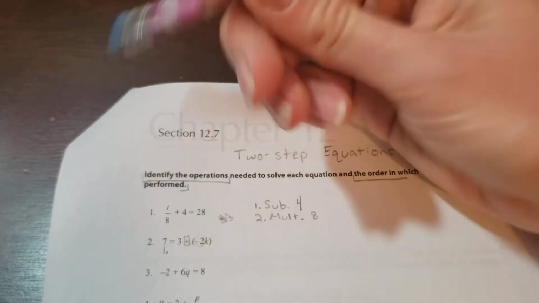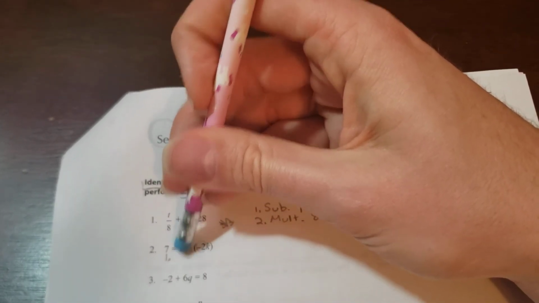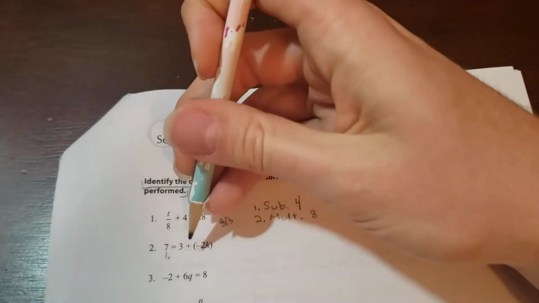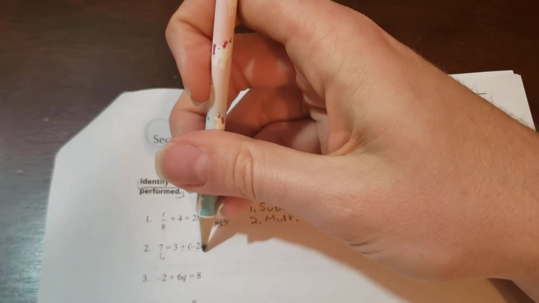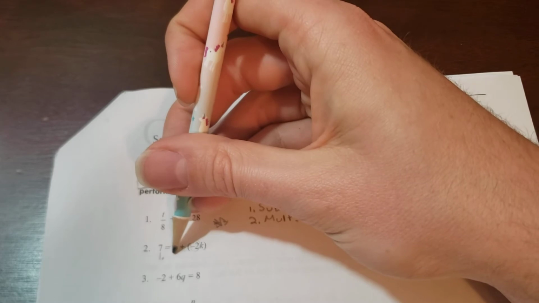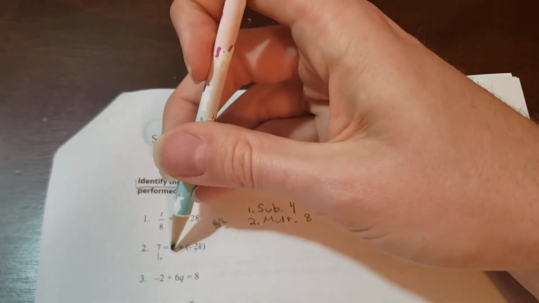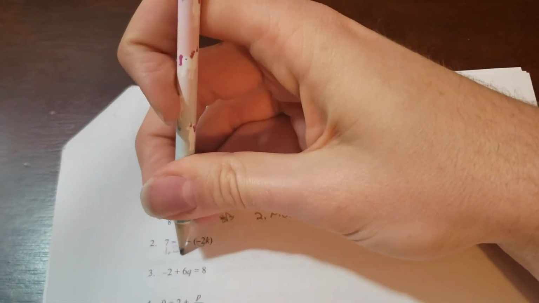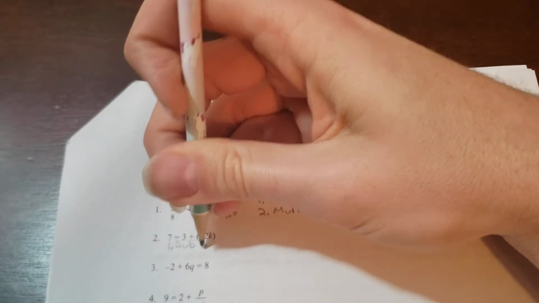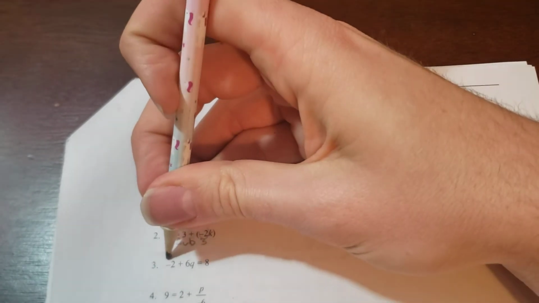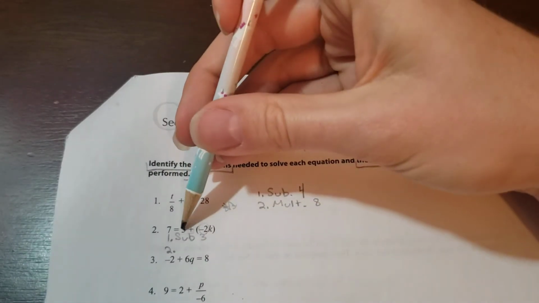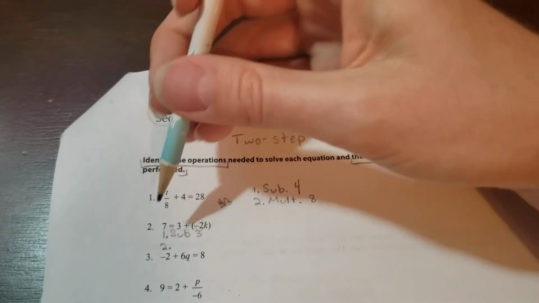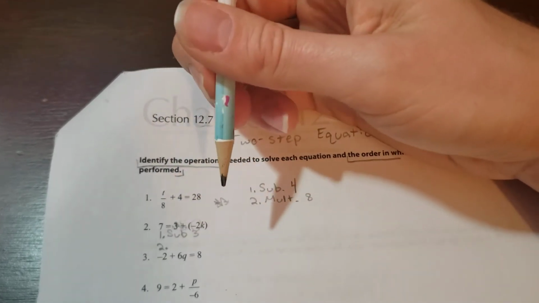What's being added to my variable? K is connected to 3 by addition. So I need to undo this plus 3, so I'm going to subtract 3.